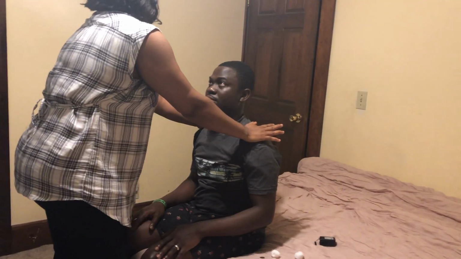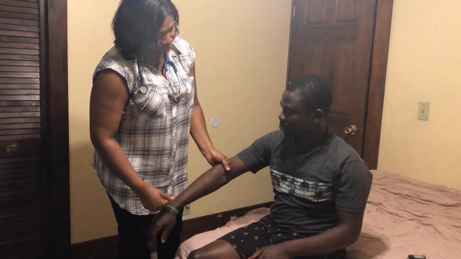We do the same for this side, to the back, there, and there. Can you shrug your shoulders? Very good. I'll go ahead and assess the elbow for flexion and extension.